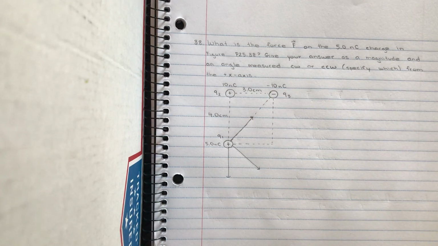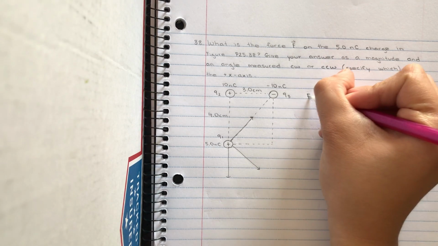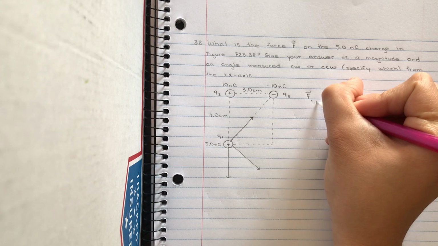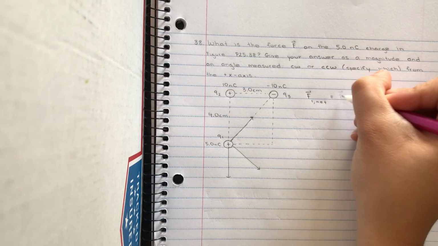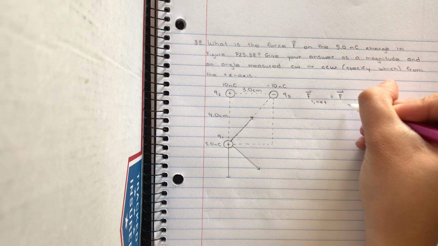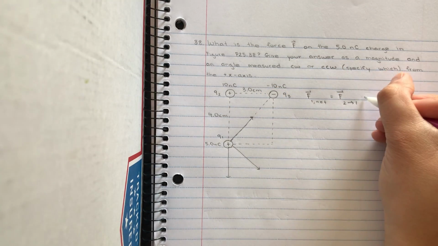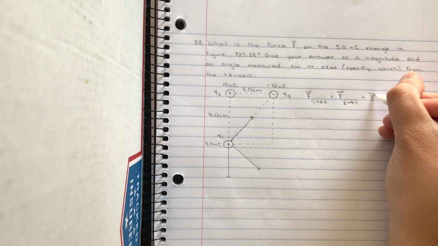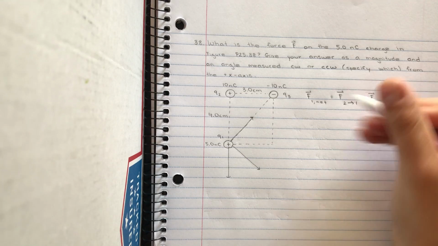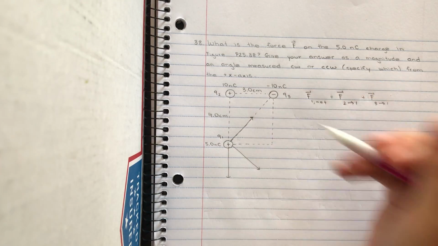The next thing I did was write out an equation that I could use to solve this problem. I wrote out F1 net would be equal to the force of 2 on 1, which is this here, plus the force of 3 on 1, which is this force here.